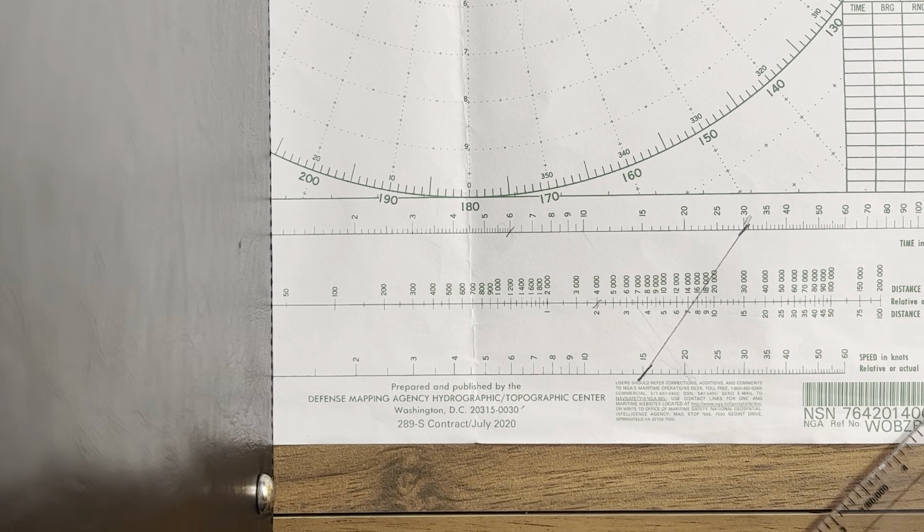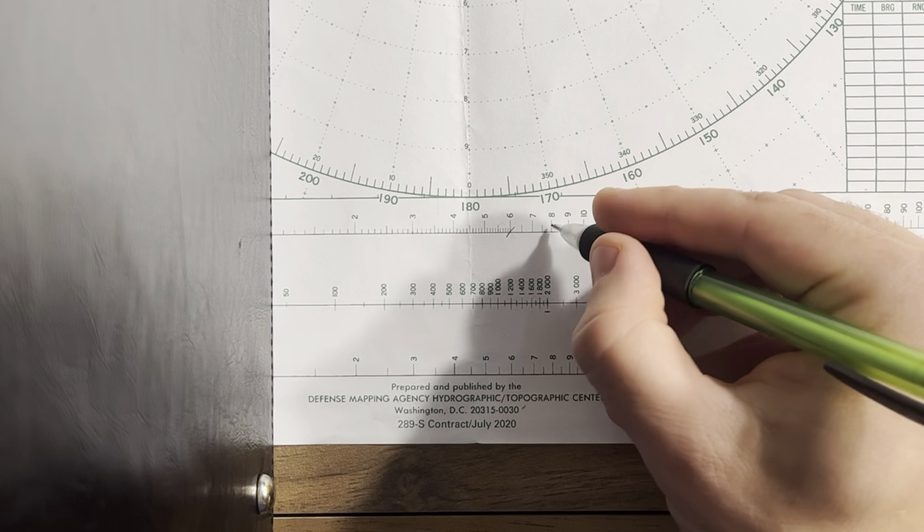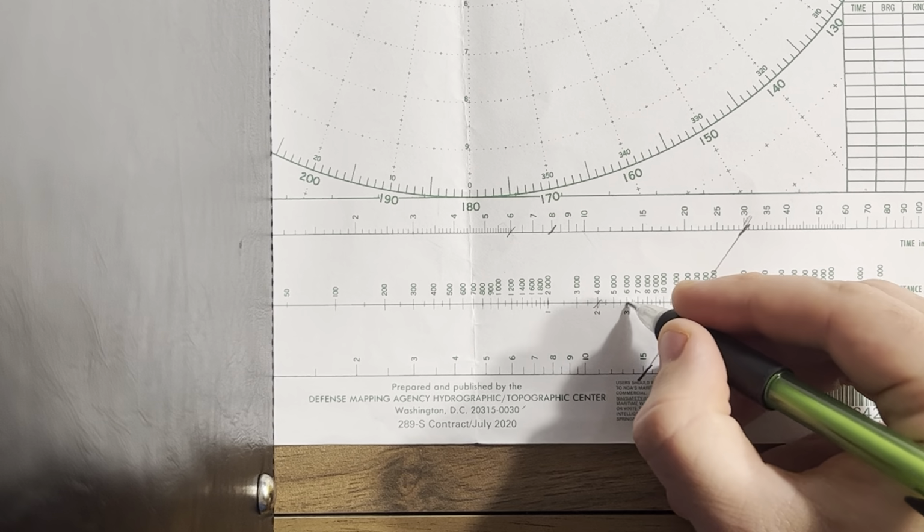If we wanted to do this differently, let's say we sailed for 8 minutes and went 3 nautical miles, well, you would mark 8 here and 3 here.